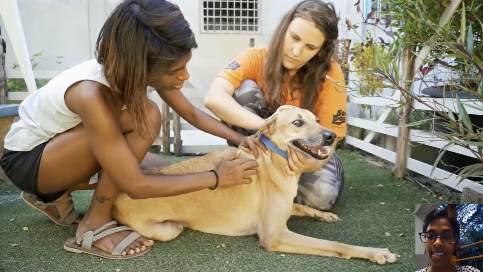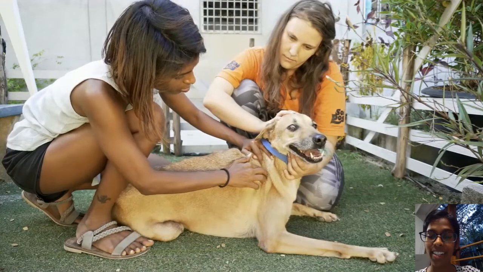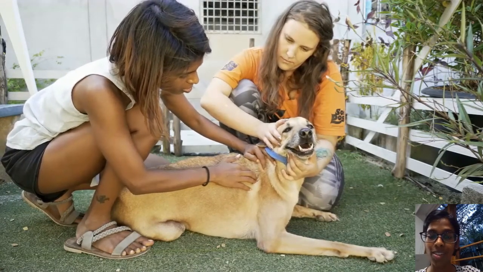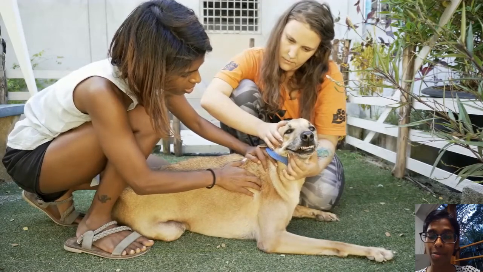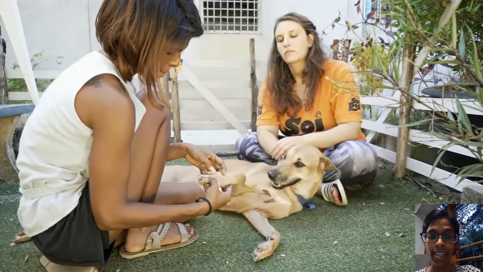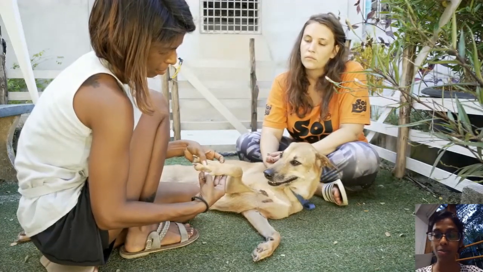Look at his eyes, painful. He starts contracting everything and turning around to look at me. So this is extremely painful. This dog is so stoic. He's not barking, he's not vocalizing. I can just tell from his face that he's painful.